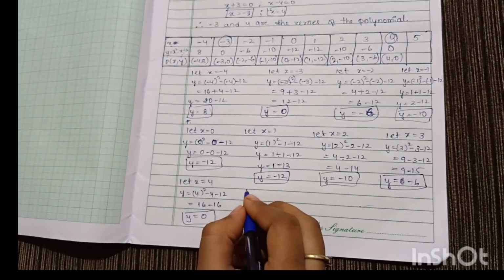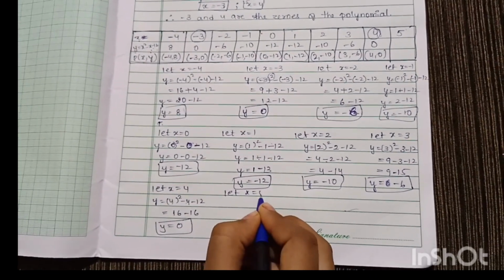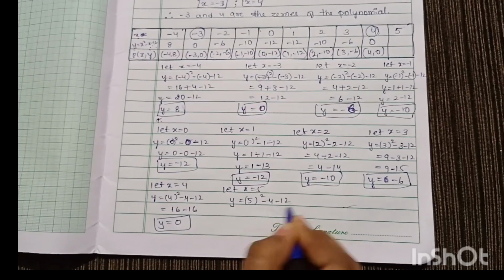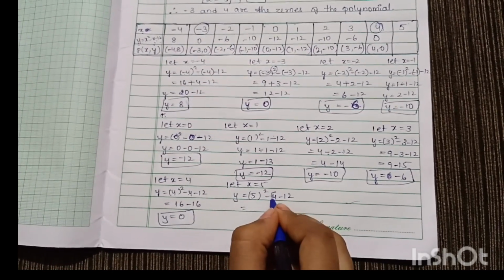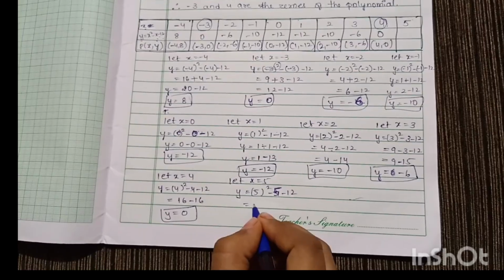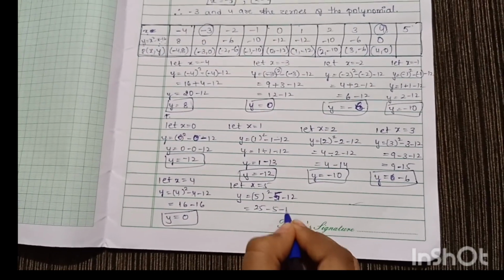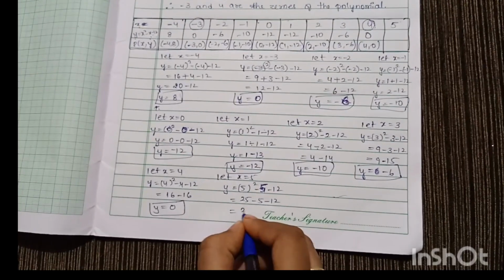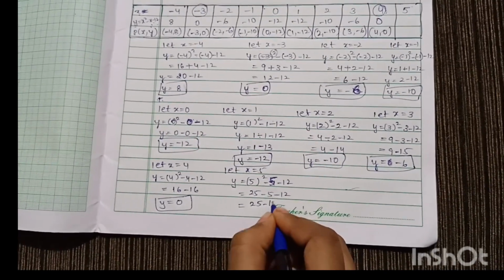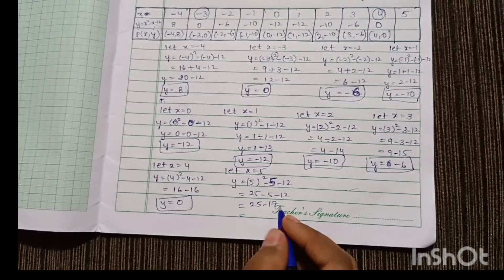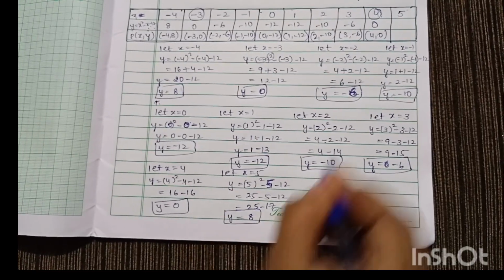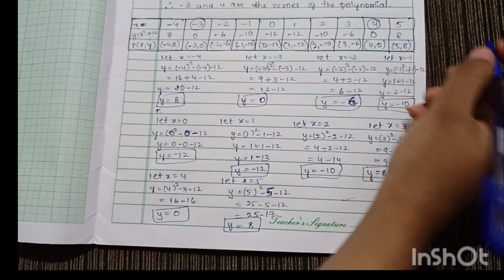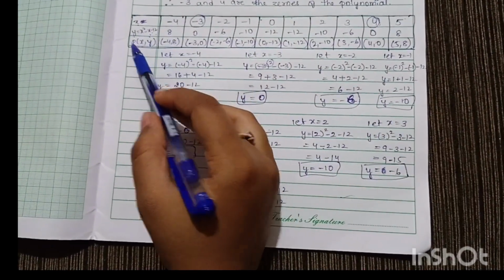Next, let x equals 5. Y equals 5 squared minus 5 minus 12. 5 squared is 25, minus 5 minus 12. Minus 5 minus 12 is minus 17. 25 minus 17 is 8. Y equals 8. So p of x comma y is 5 comma 8. Now we got all the p of x comma y values.